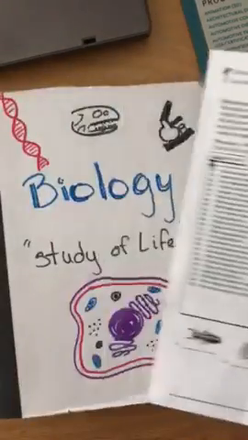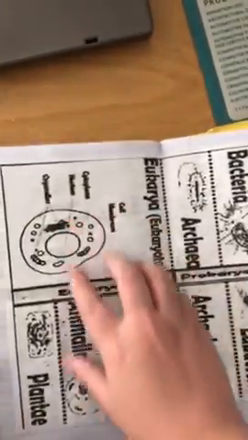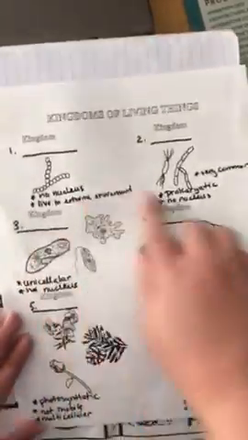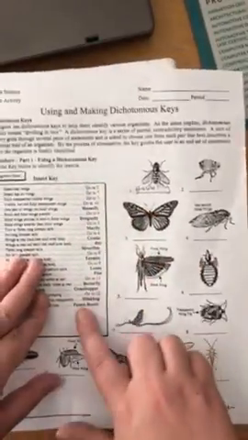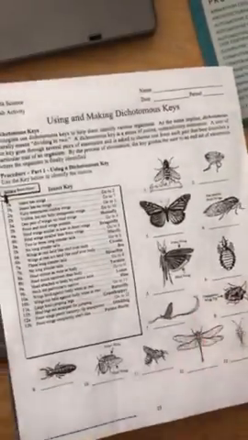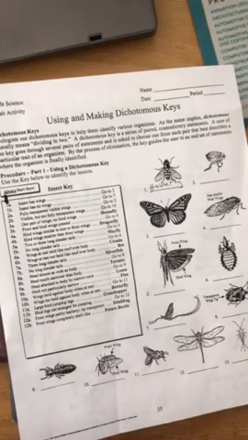Alright, so let me just review the instructions again. First thing, you're going to move to the lab tables. If you're not already at the lab table, you're going to glue this side on the next 2 blank pages. You're going to cut the kingdoms, and you're going to use these characteristics to help you answer these blanks. Once you're done with this, you can close your notebook, and then you're going to do the dichotomous key. Okay, this is due today, this is due today. And then once you're done, you can do your homeworks.